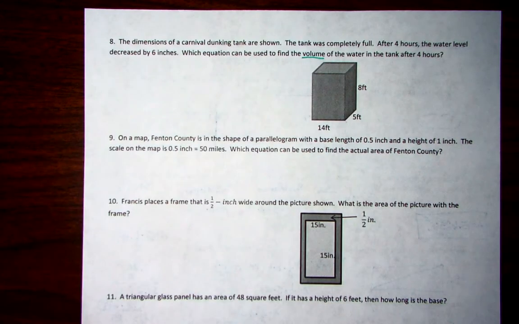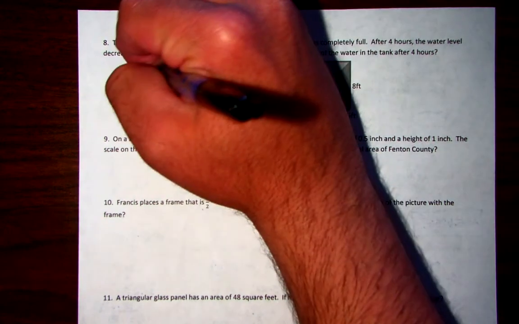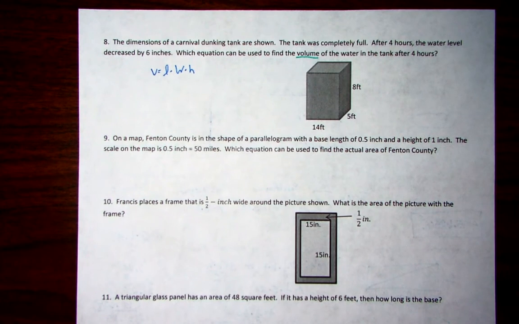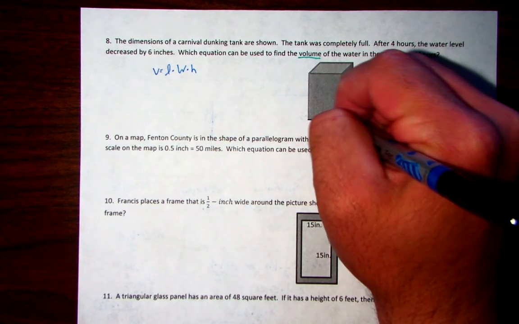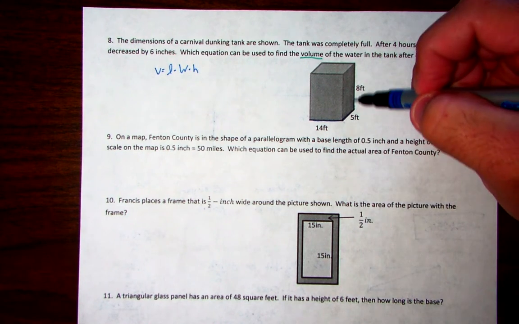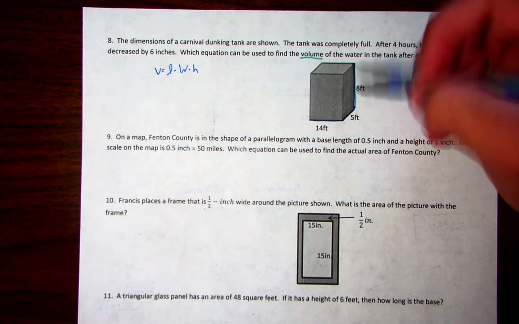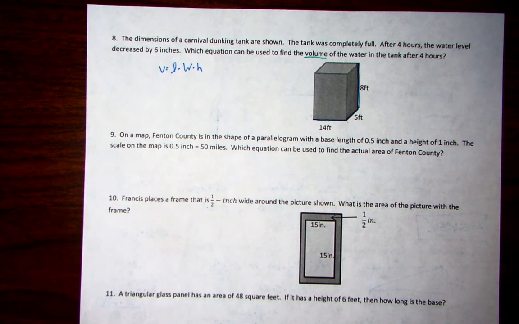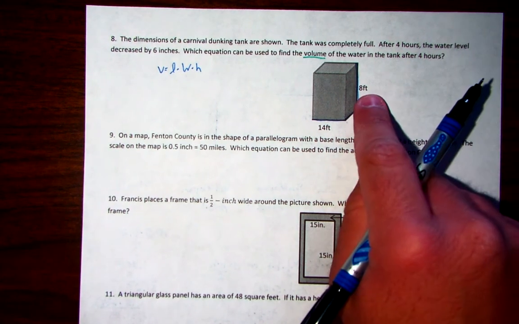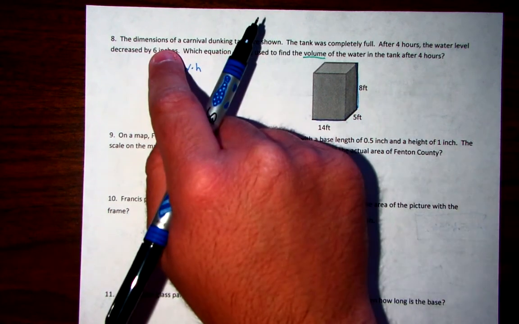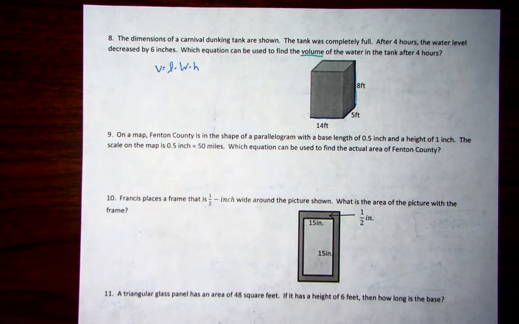So here we go. Volume is equal to length times width times height. Okay? So here is your length and your width. Right here, going up, is known as your height. This is all the water right here. All of this right here is your water. But it says it's decreasing by 6 inches. Well, notice my units here are feet. And then it says I have to go down by inches. Well, we're going to do a small little conversion here.